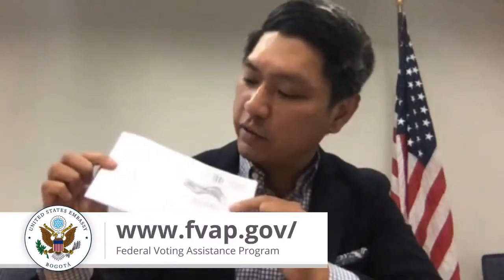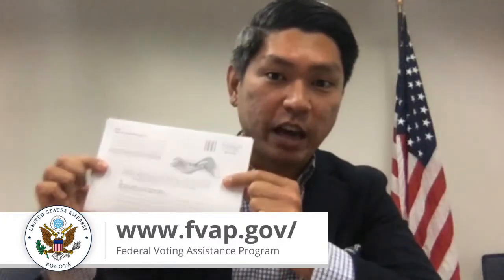This is an envelope that is directly from the fvap.gov website. It's postage free. And if you are in Bogota, you can just drop a completed envelope just like this at the United States Embassy. We check the box frequently. Diplomatic mail goes out every week. And then this envelope will get through the diplomatic mail system and to your local election official. If you must send a paper ballot, but you're not in Bogota, you can also mail this to us.